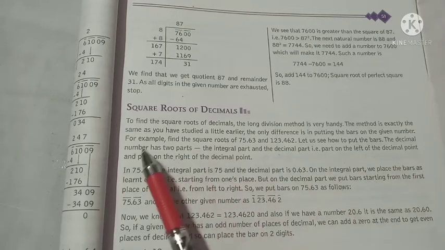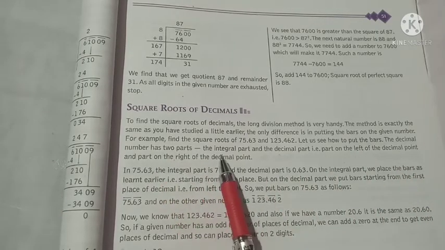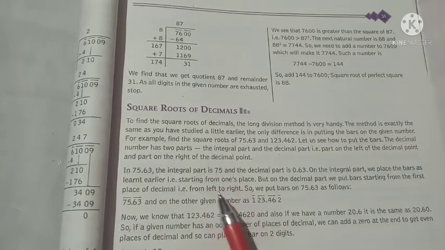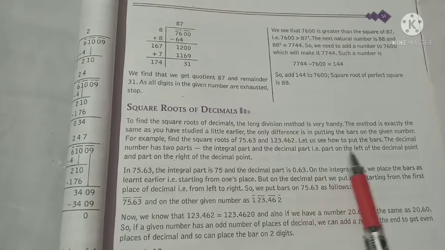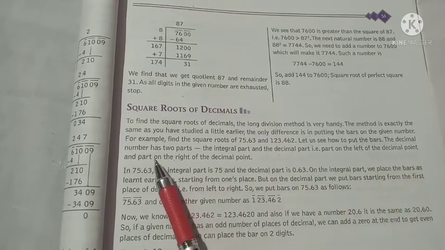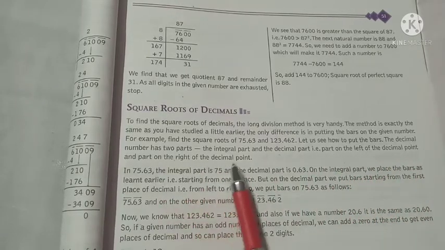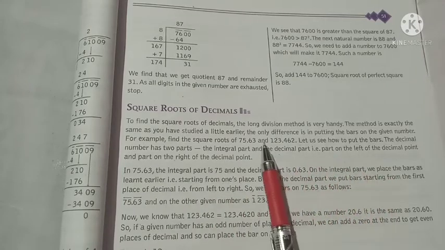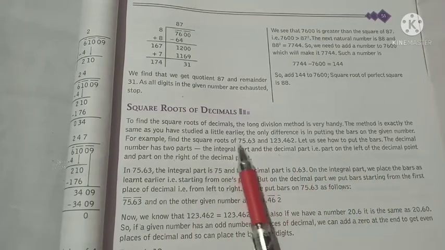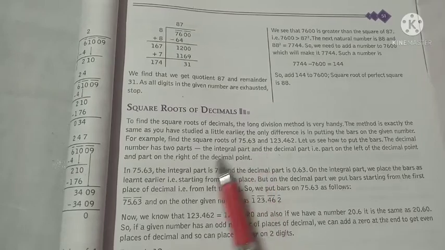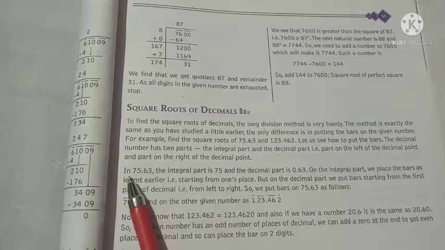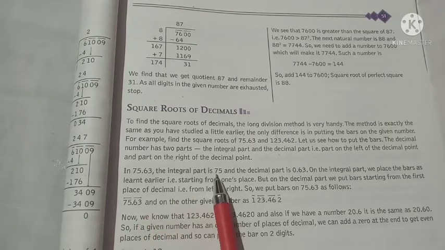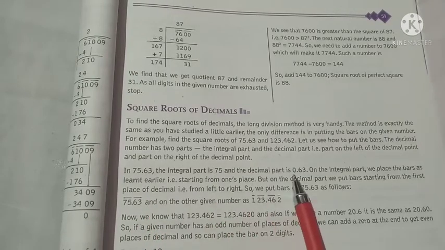The decimal number has two parts. Yes, we have already understood that a decimal has two parts. That is, one is the integral part and one is the decimal part: the part on the left of the decimal point and the part on the right of the decimal point. Left of the decimal point means this side. Right of the decimal point is this side. So there are two parts, the integral part and the decimal part. In 75.63, the integral part is 75 and the decimal part is 0.63.